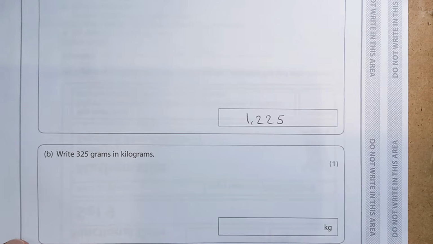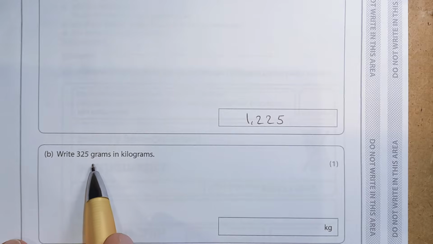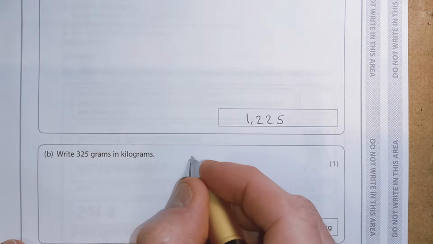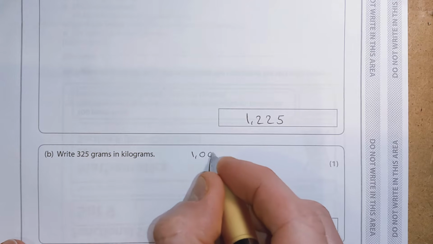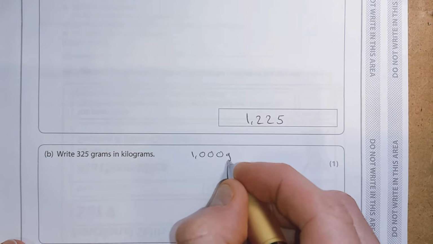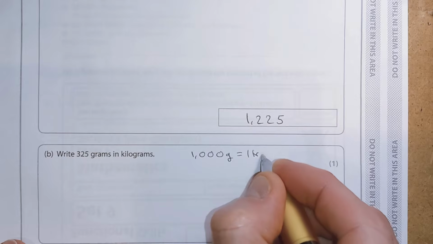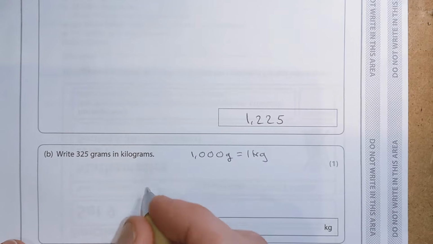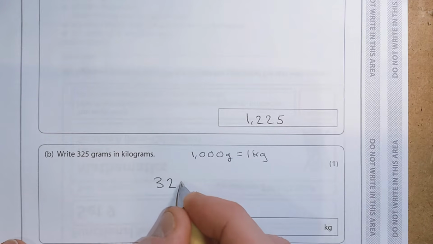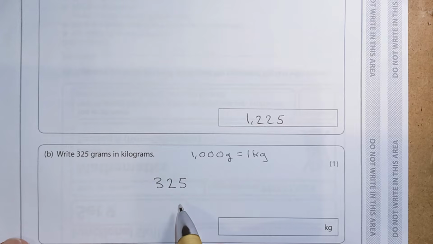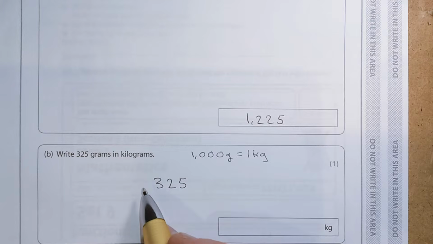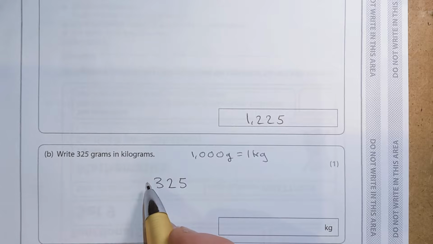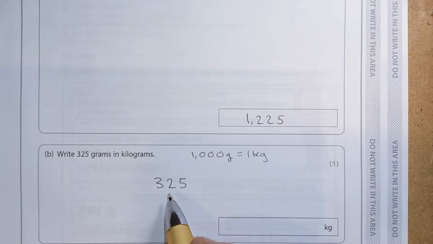Okay, then for part B, we've got write 325 grams in kilograms. So we need to know how many grams there are in a kilogram, and there's 1,000 grams in 1 kilogram. If we've got 325 grams and we're going to kilograms, it's going to be a smaller number. So we want to be dividing by the 1,000 to make this something smaller.